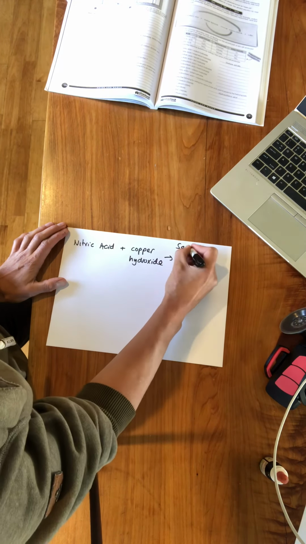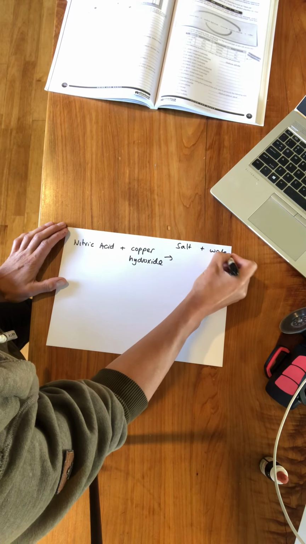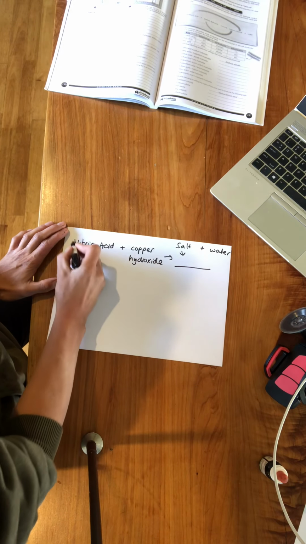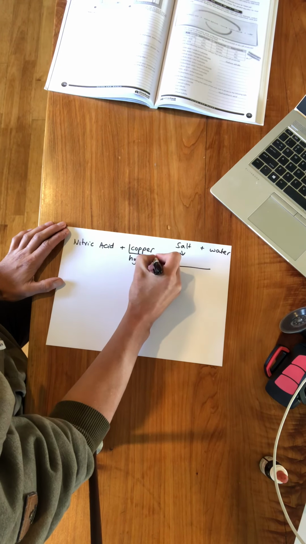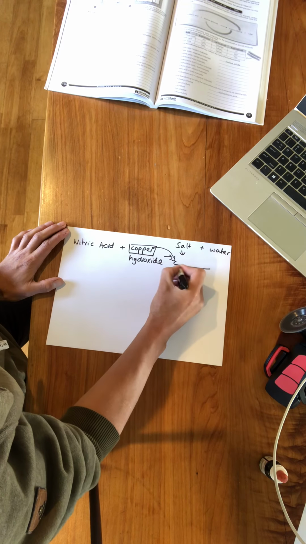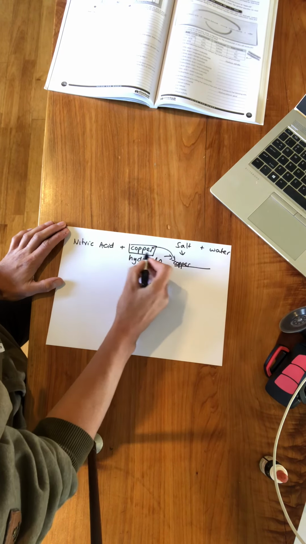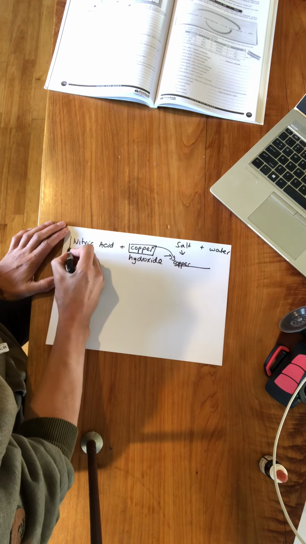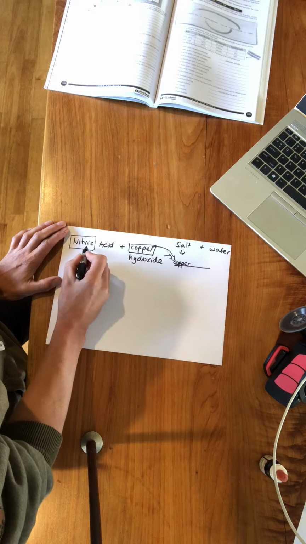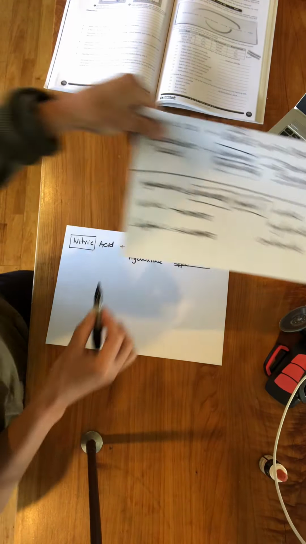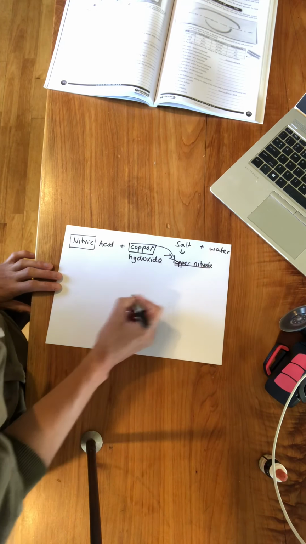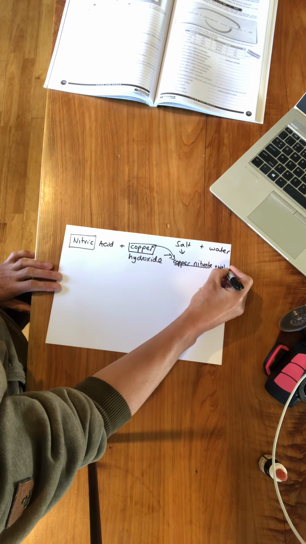Acid and a base make salt and water. What is the name of our salt going to be? It's going to be the name of our metal first. So it's going to be called copper. So the name of the metal from the base. And then it's going to end in whatever our acid is called. It's called nitric acid. Okay, and remember, nitric acid makes nitrates. So copper nitrate will be our salt plus water.